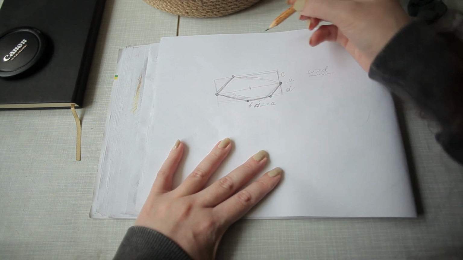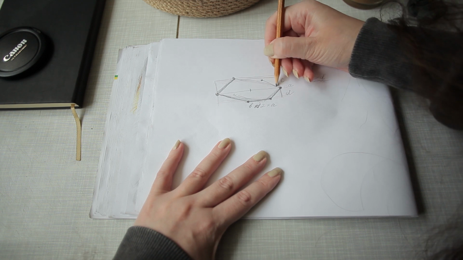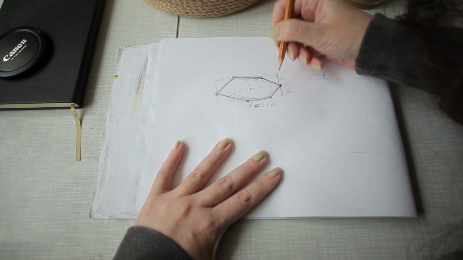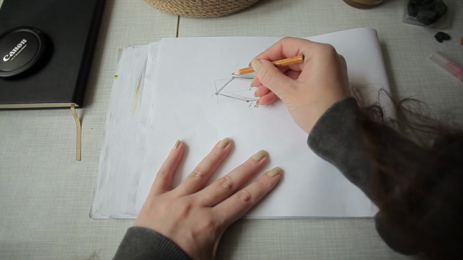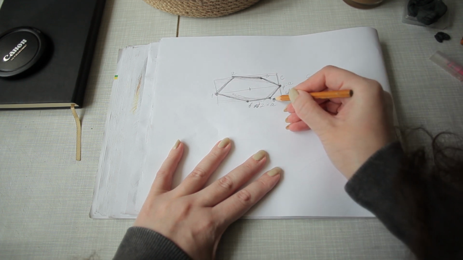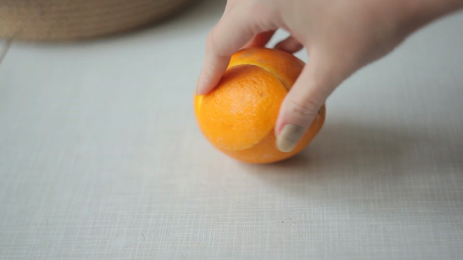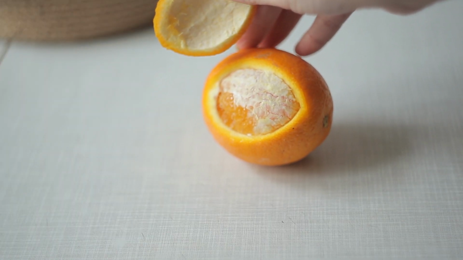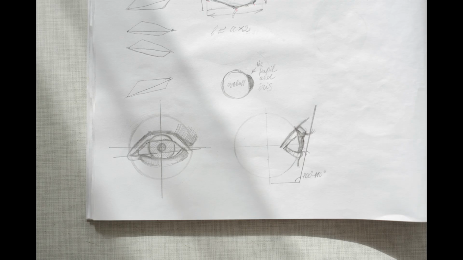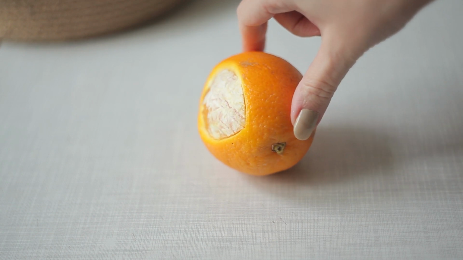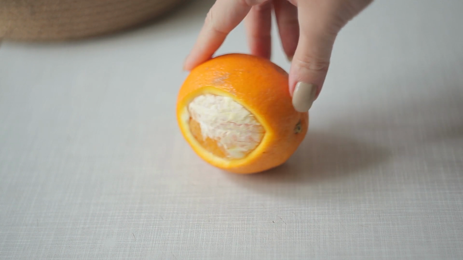Well, I feel we should know something very interesting about the shape of the eye to better understand how to draw it. Let's imagine an orange. And now we're cutting off a piece of that orange peel in the shape of an eye. Do you see? It's spherical. I demonstrate this because any eye has a ball at its core, the eyeball. That's fundamental.